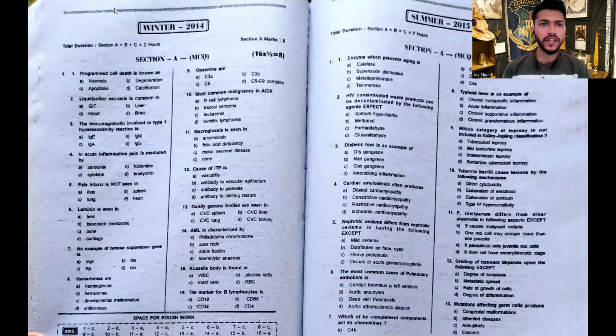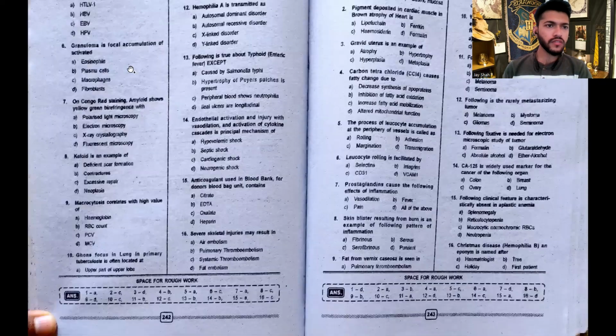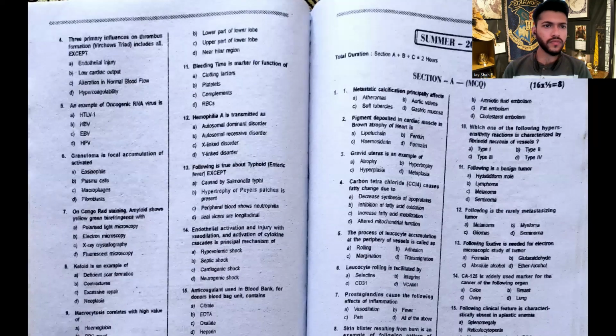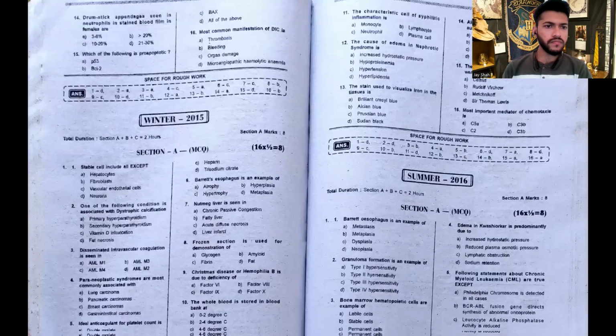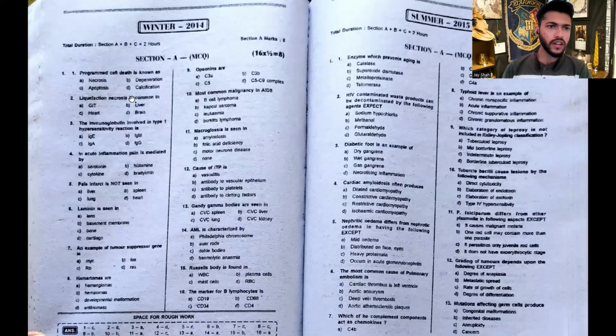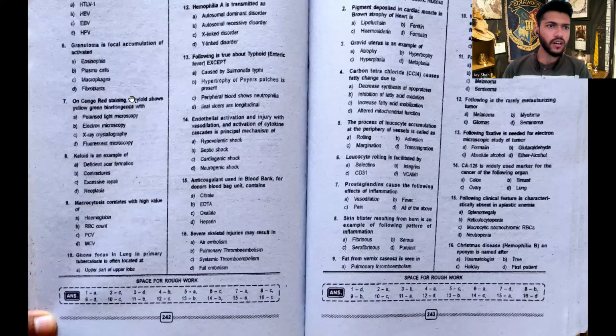So now we'll go to winter 2014. Programmed cell death is also known as apoptosis. Liquefactive necrosis is seen in.